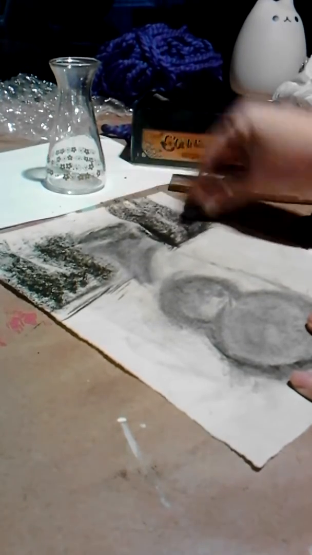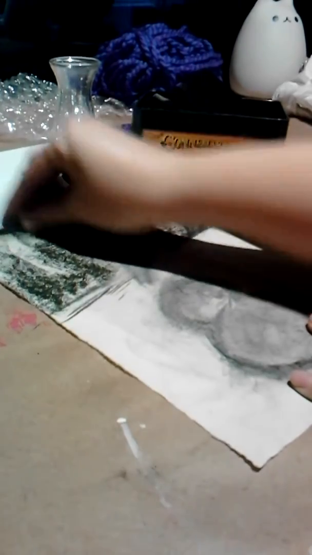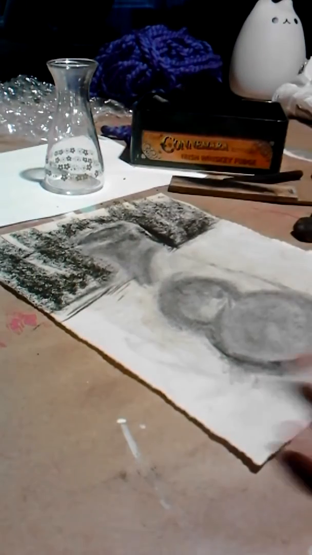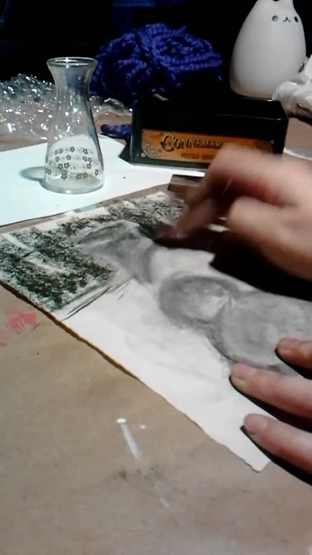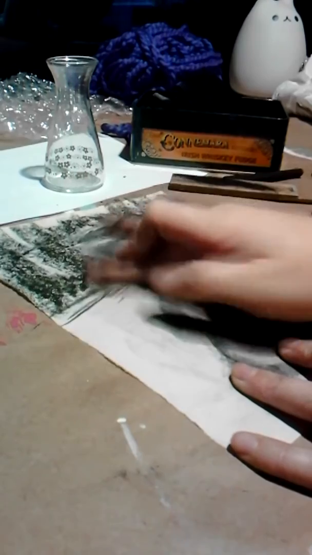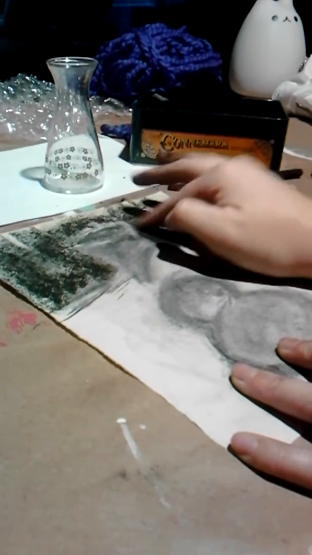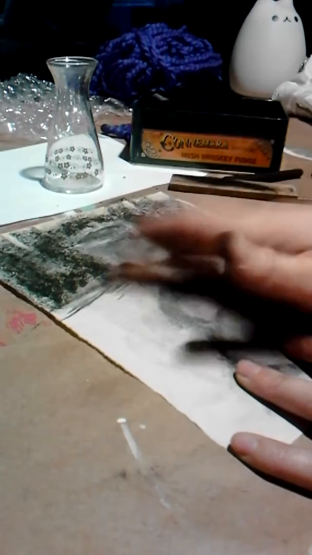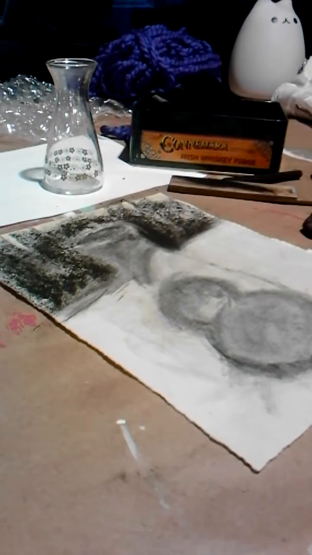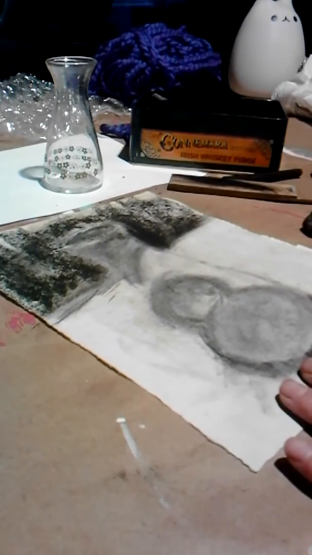So for my drawing's sake, I'm going to add a little bit more richness so you guys can more easily see. You can see by just addressing that negative space, my glass is already starting to come out a lot more than when I had it just on the newsprint by itself, right? So this is still a very loose and gestural rendering.